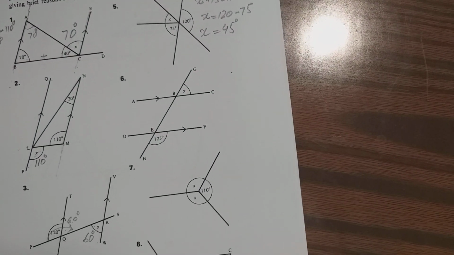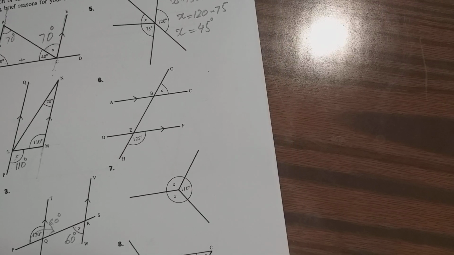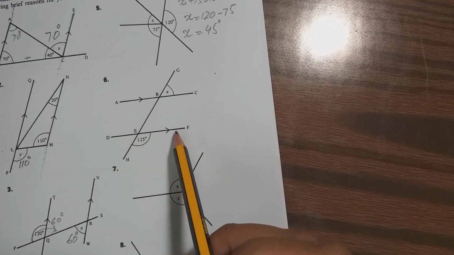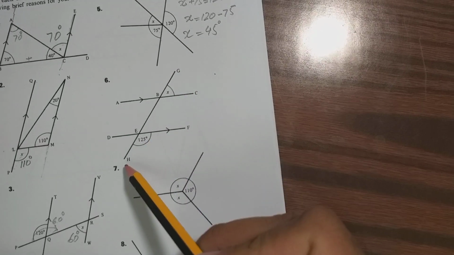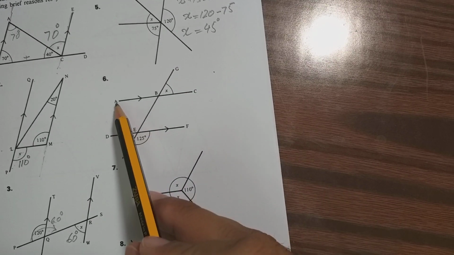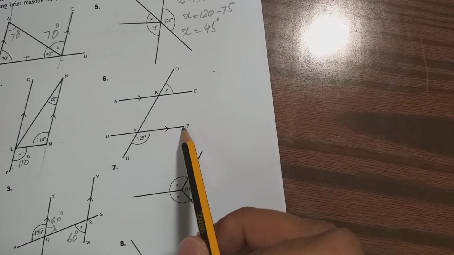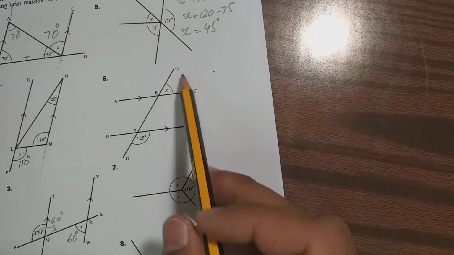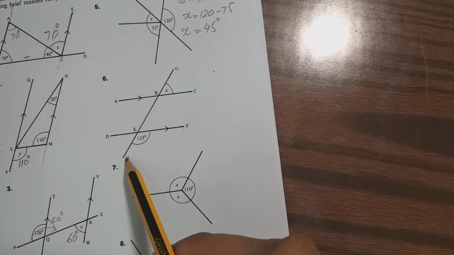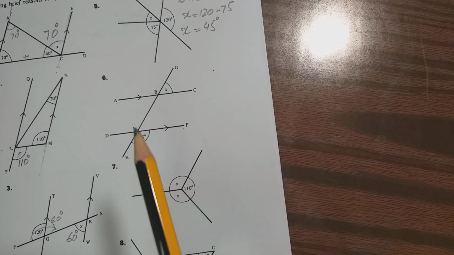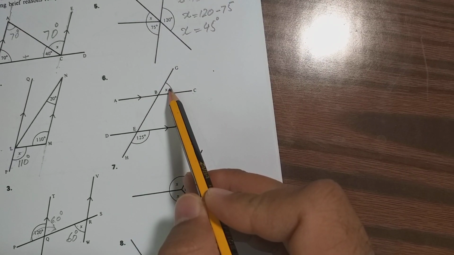Question number 6. Again, it's about parallel lines, and this is the transversal line. We are given two parallel lines, which are AC and DF. These two parallel lines are cut by the line GH at the angles B and E. We need to find x.